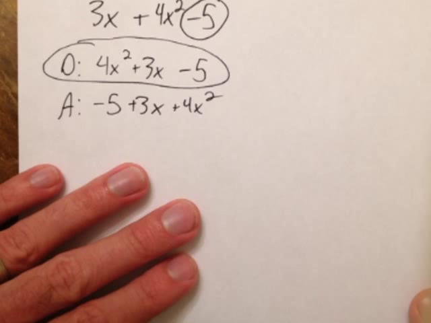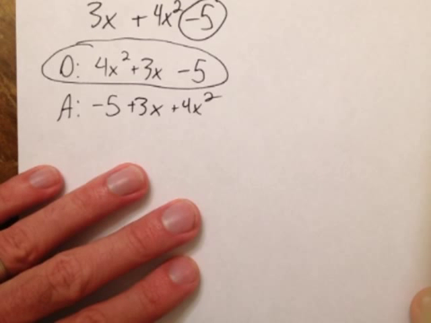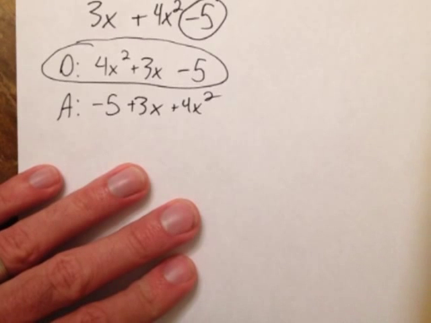So try some practice problems. It's just a lot of ordering and labeling and naming today, so not a whole lot for you to actually show me in terms of math. Just a little bit of getting to know the terminology that we're going to use this chapter.